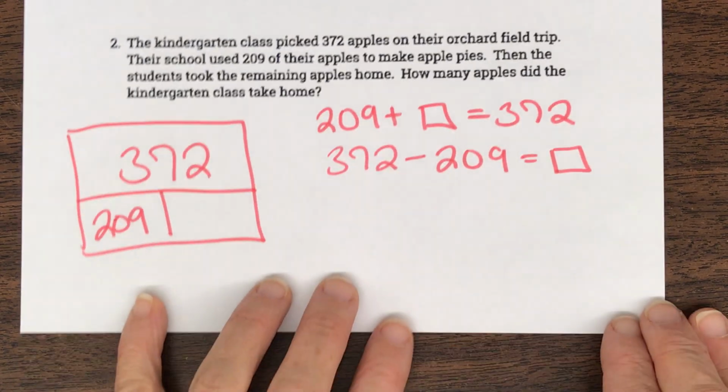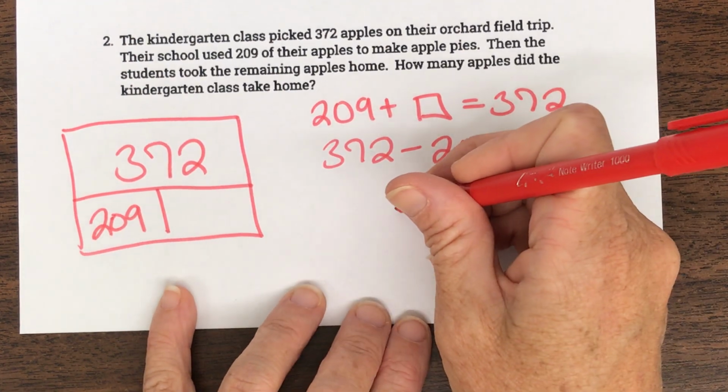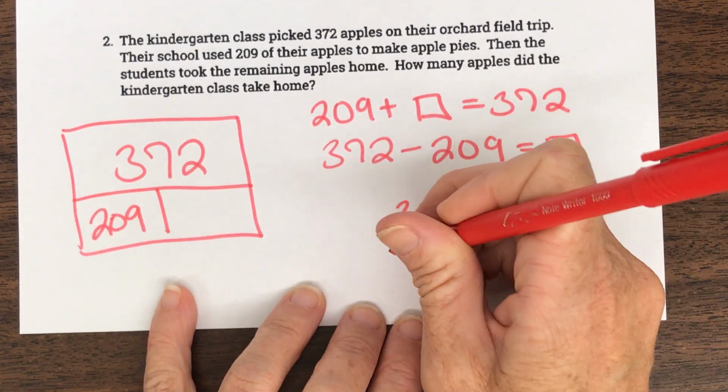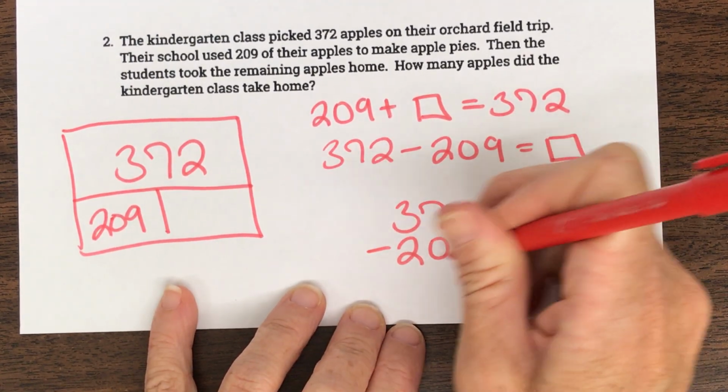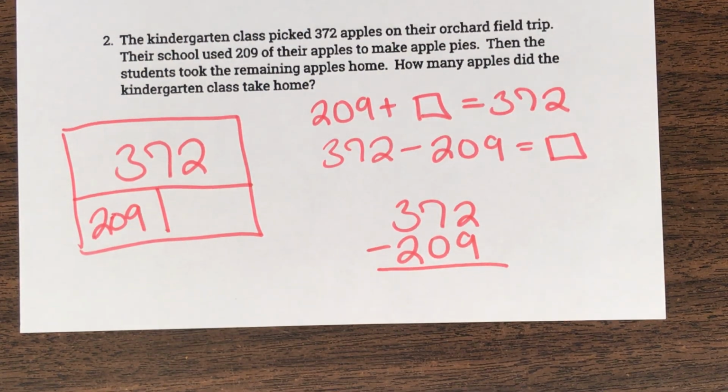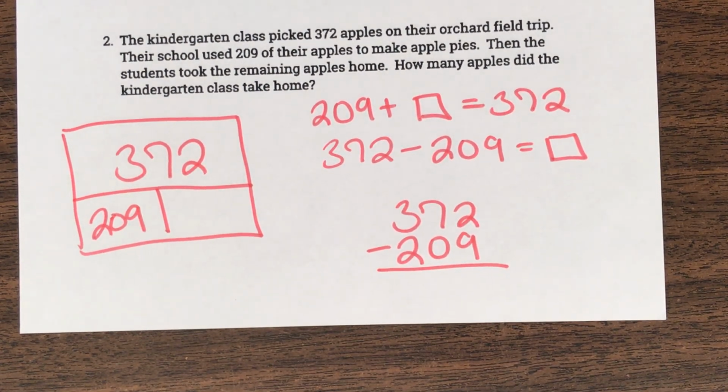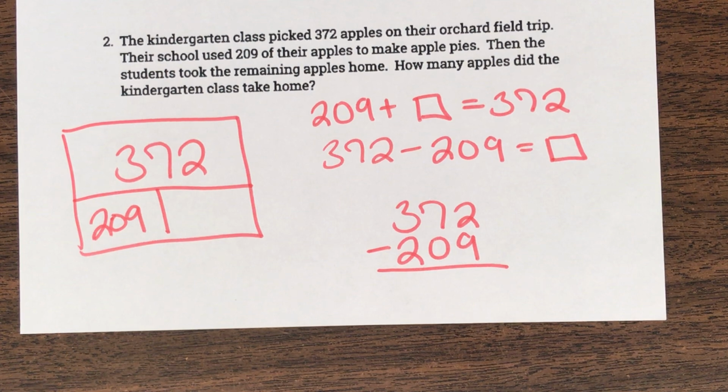Okay, so let's set that up in working form. So we have 372 take away 209. Okay, so I'm ready to start my problem now then.